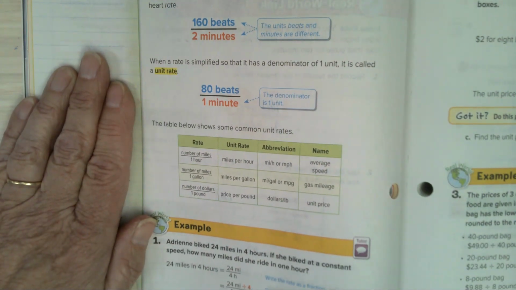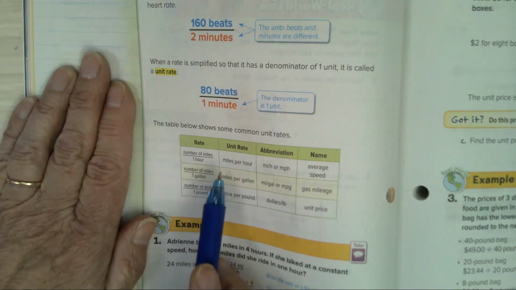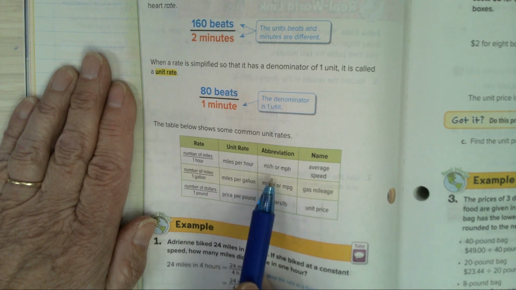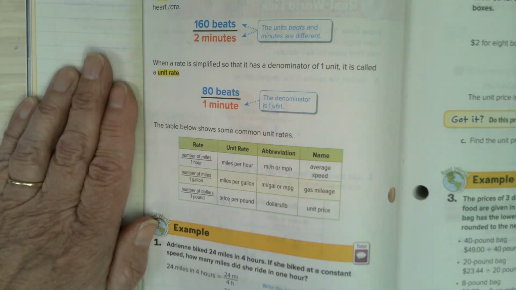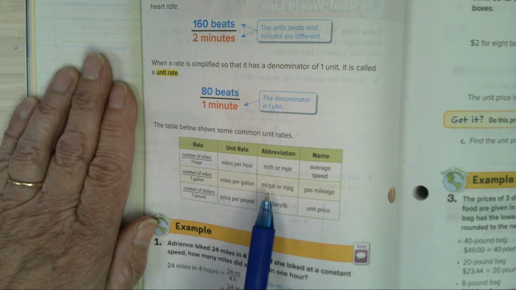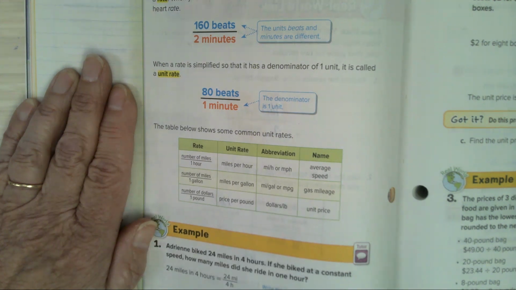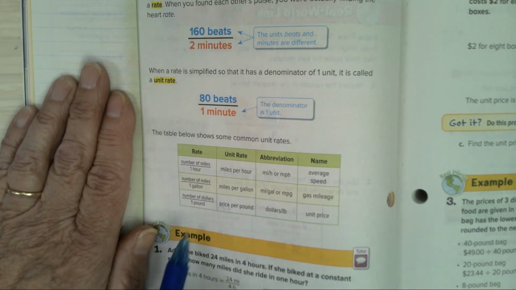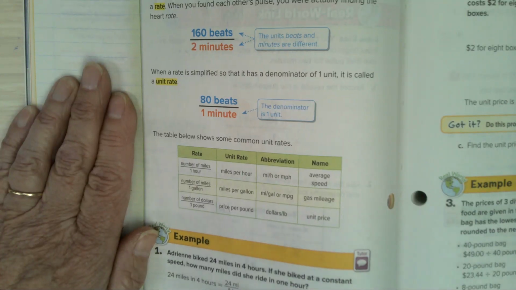The table below shows some common unit rates. Number of miles per hour. Miles per hour, an abbreviation is MI over H or MPH, and that means your average speed. Number of miles per gallon, or for 1 gallon, means miles per gallon. Miles a gallon, or MPG, and that's your gas mileage. Number of dollars for 1 pound, price per pound, dollars per pound. The slanty line you can use for per, and that means the unit price.